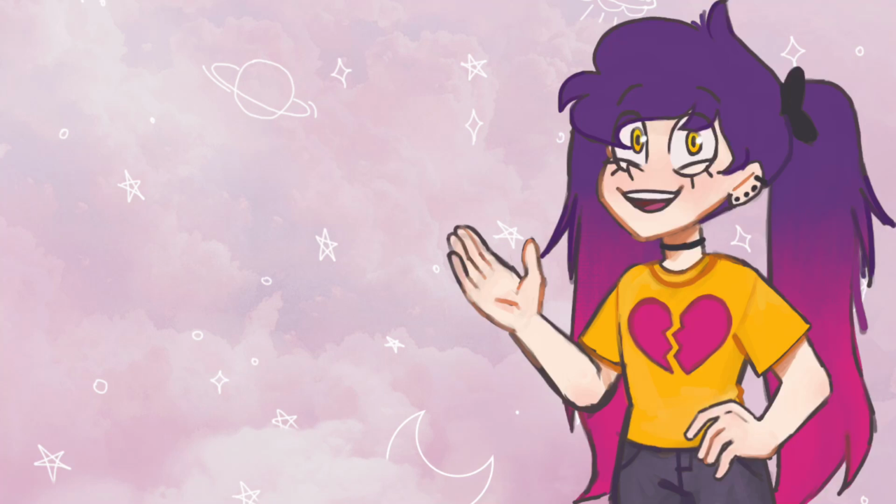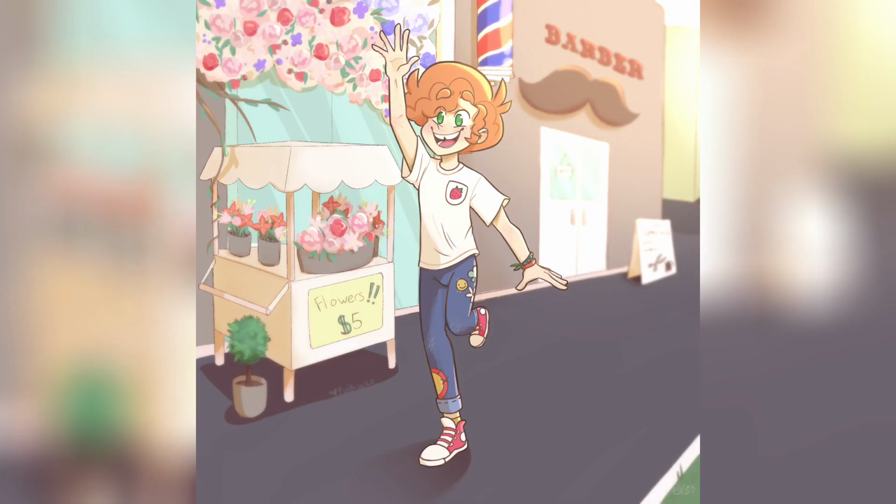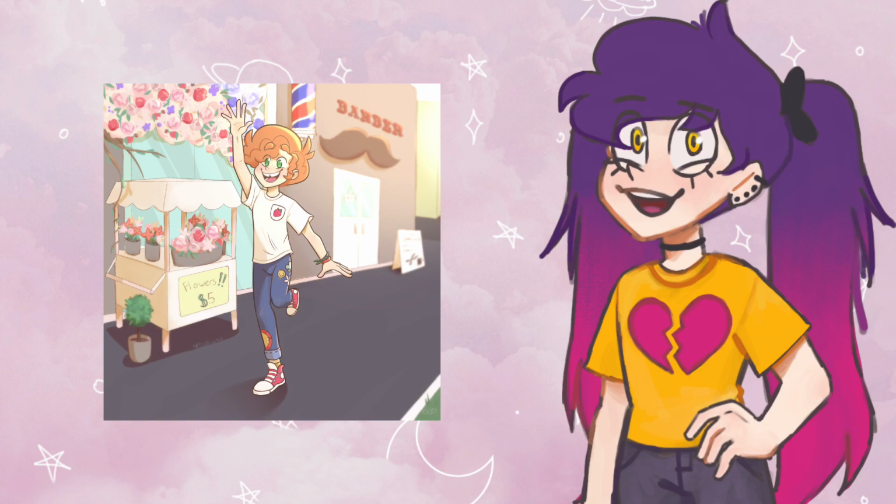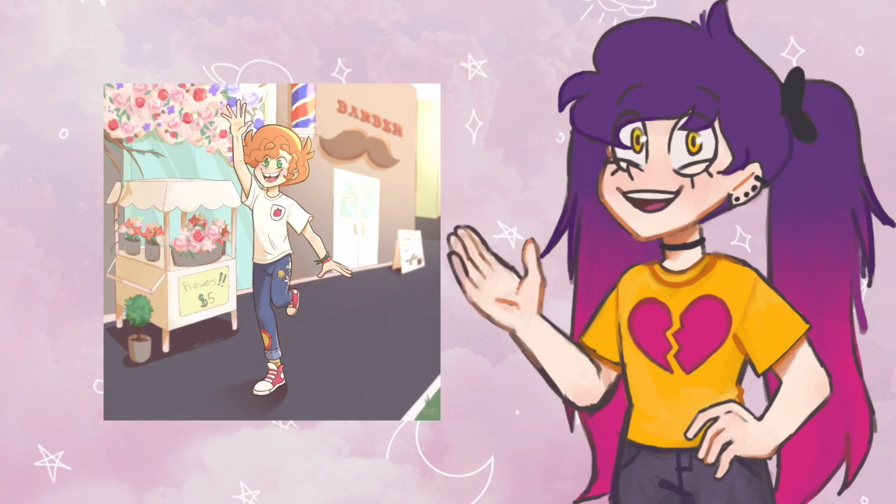So today I'm going to be going through the thought process on how I created this art piece, because currently this is actually one of my favorite drawings because it has a background and just the lighting and I want to eat it, yum yum yum.